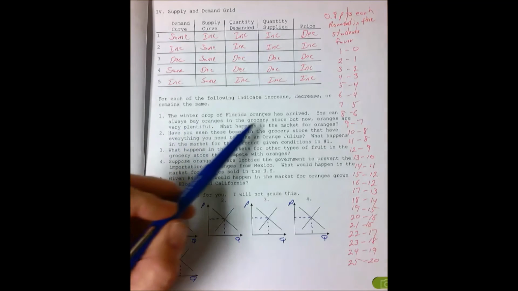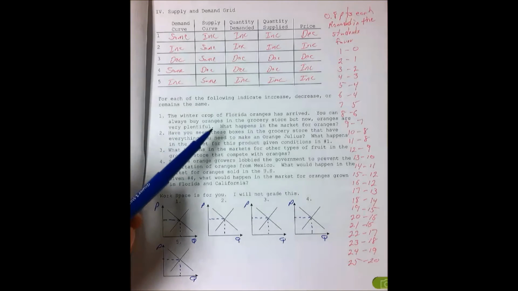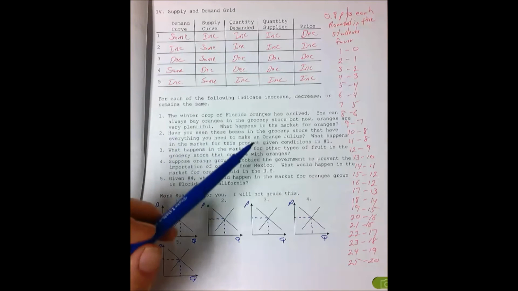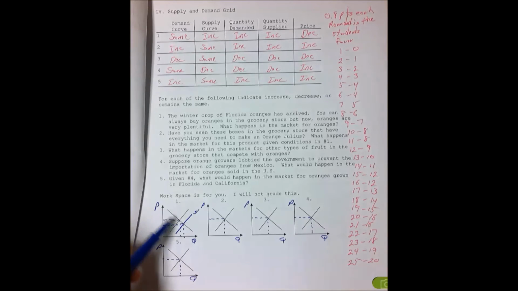A winter crop of Florida oranges has arrived. You can always buy oranges in the grocery store any time of the year, but now oranges are very plentiful. What happens in the market for oranges? Well, the supply curve would shift out to the right, and oranges would get cheaper. So your answers would be the demand curve stays the same, because people don't say, well, I don't know how many oranges I want because I don't know if it's winter or summer. But the supply curve shifts out to the right. The quantity demanded and quantity supplied both increase, see it, from here to here, and the price falls.